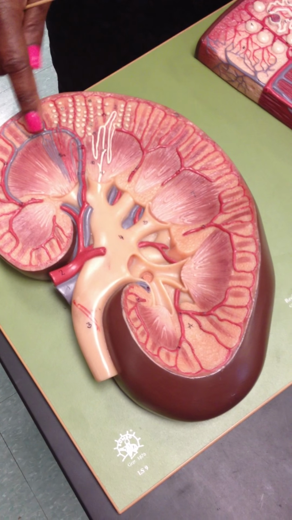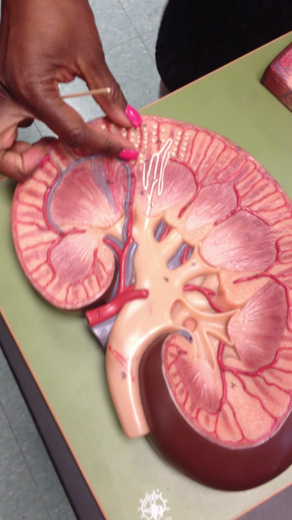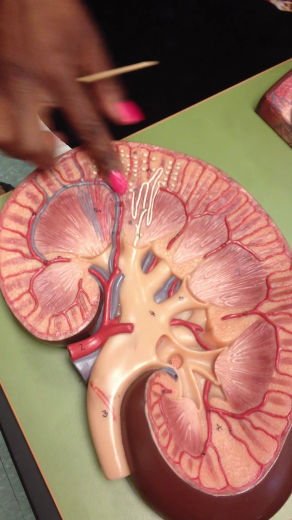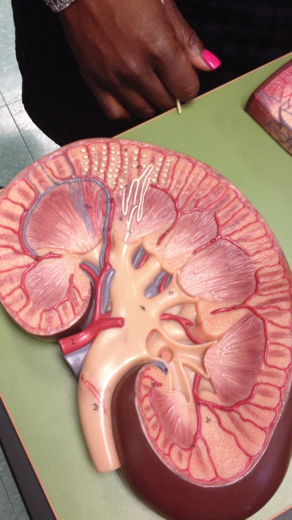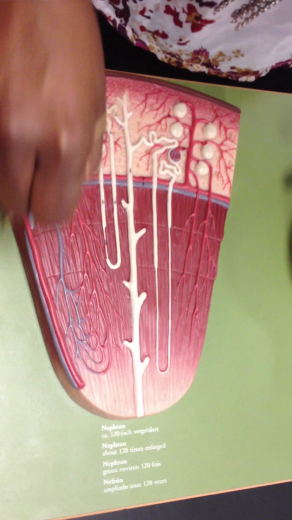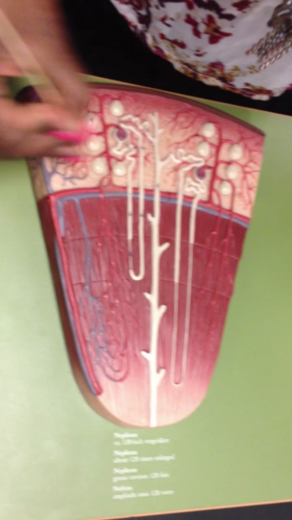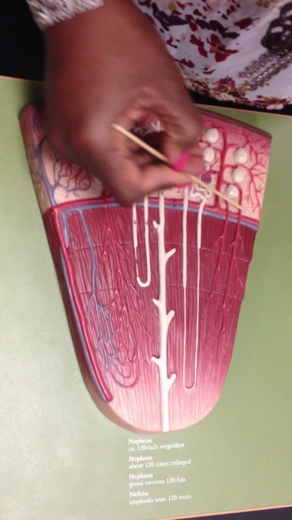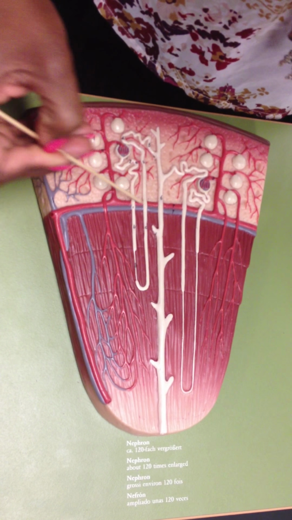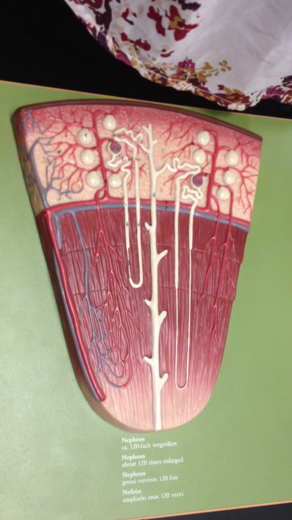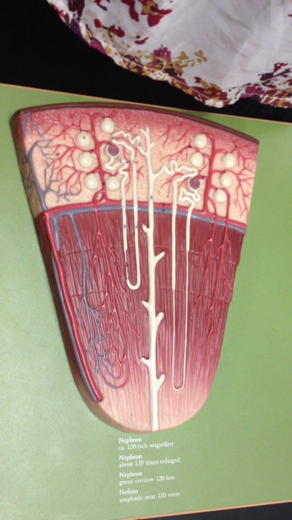Does everybody understand? So this is the basic functional part of the kidney. All this is very important because that's how urine is formed, so it can be exited out of the body. Did I miss anything? Again, I could ask you the interlobar right here, interlobular, these out here, and this would be the arcuate vein, arcuate artery. Does everybody see that? And I think that's it.